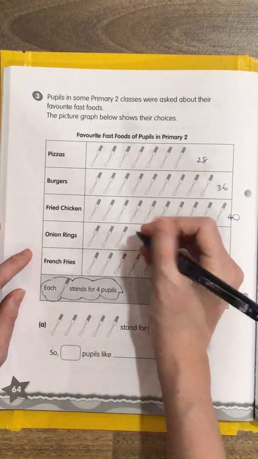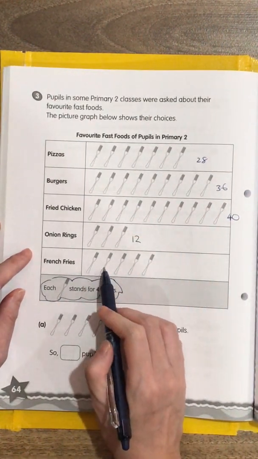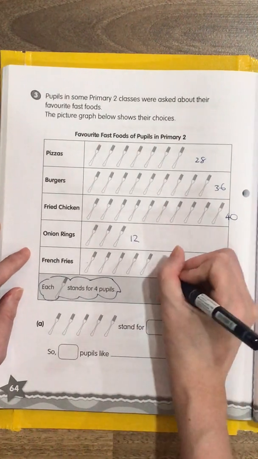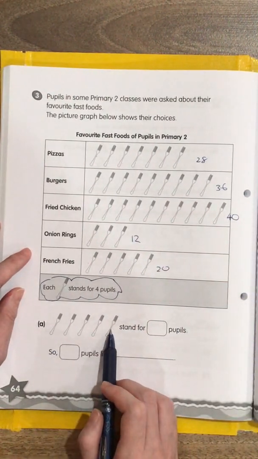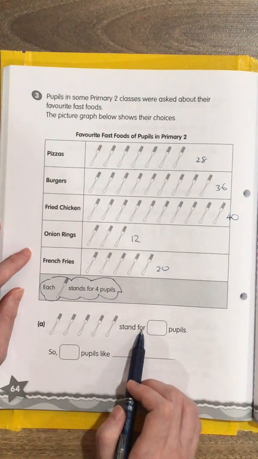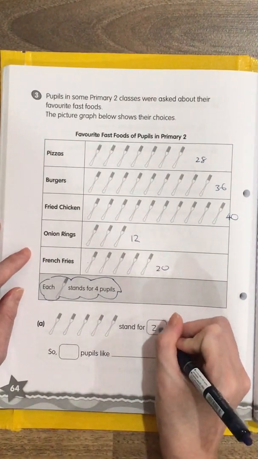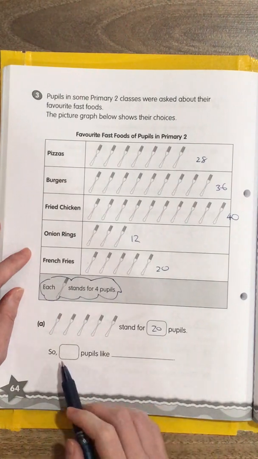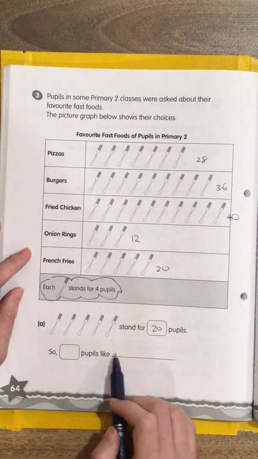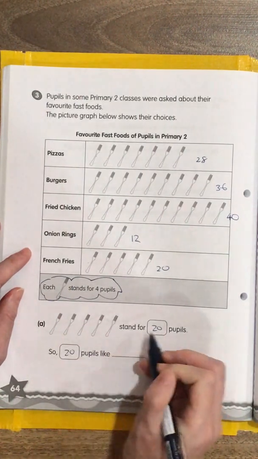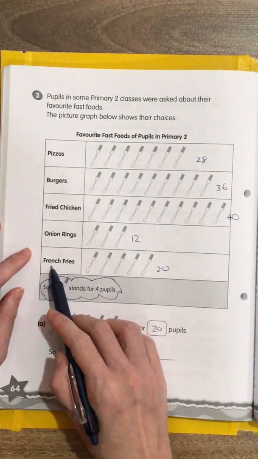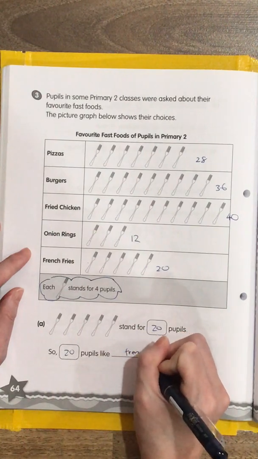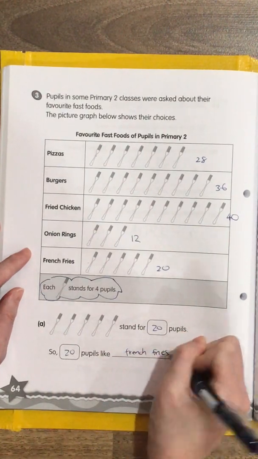1, 2, 3. 3 times 4 equals 12. 1, 2, 3, 4, 5. 5 times 4 equals 20. Okay, so 1, 2, 3, 4, 5. 5 foxes stand for 5 times 4, 20 pupils. Okay, so what pupils like what? So 20, you just write the answer here. 20 pupils like, where's 20? Over here. 20 pupils like French fries.